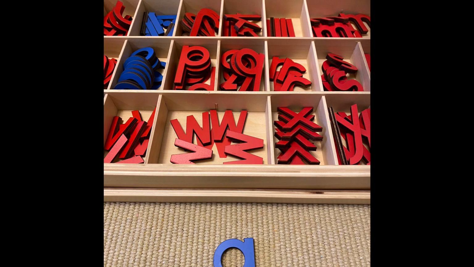In today's video, I will be introducing the large movable alphabets from the language section. In this video, I will be introducing how to do the activity and how to make the movable alphabets on your own for homeschooling. The purpose of this activity is to teach the child how to put words into their component sounds.